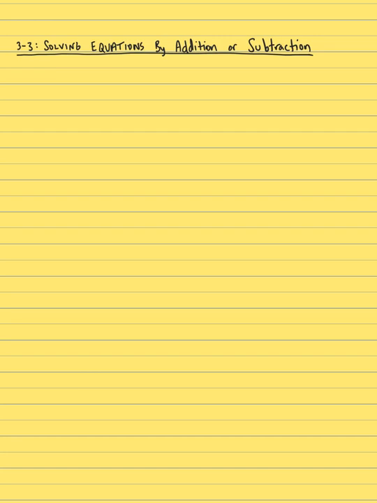Okay, so whereas with 3.2 we were with expressions, you'll see now today's lesson 3-3 is about equations, right? So now we add the equal sign and we solve. And so 3-3 is solving equations by using addition or subtraction. And before we get to these, and they start off pretty easy and they get super complicated, the first thing that we're going to do is talk about the addition and the subtraction properties of equality.